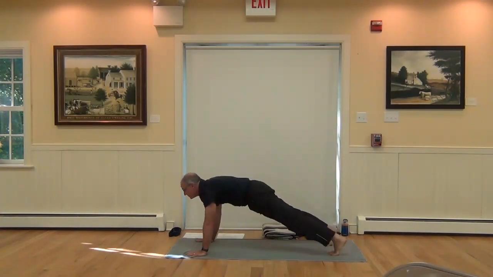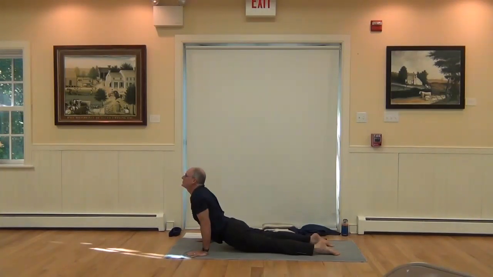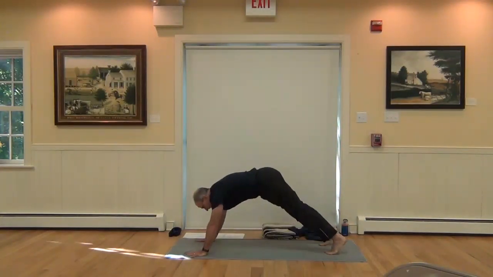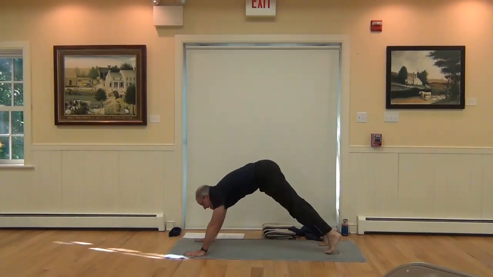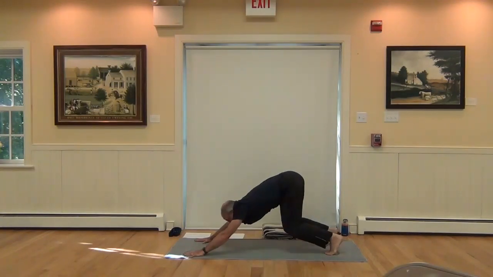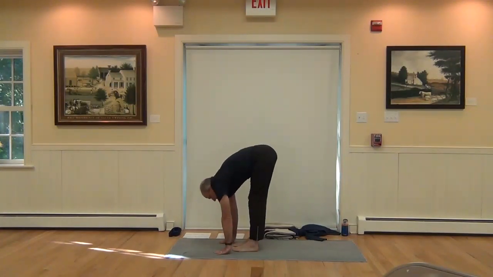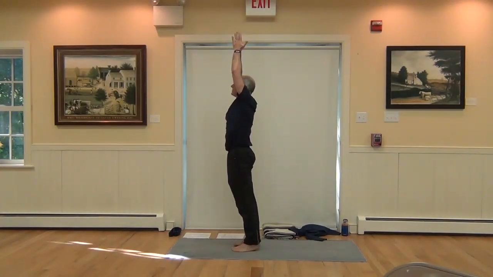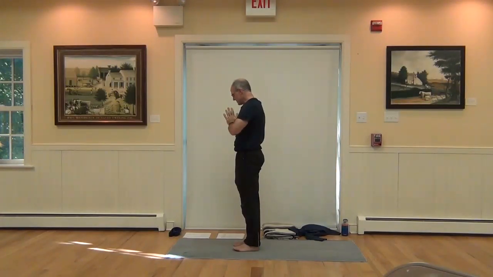Inhale to plank. Exhale to low plank. Inhale to upward facing dog. And exhale to downward facing dog. Inhale, look up, lift the heels. Exhale, bend the knees. And inhale, hop forward. Then exhale over straight legs. Inhale, rise up. Bring palms together and down to the heart. And bow to the heart, to our sense of inner spaciousness.